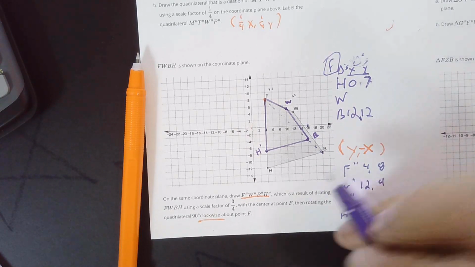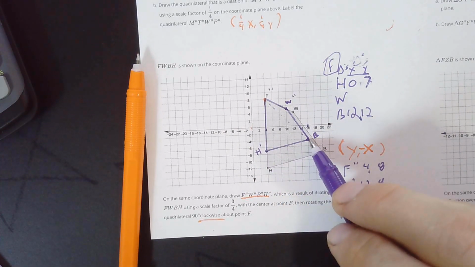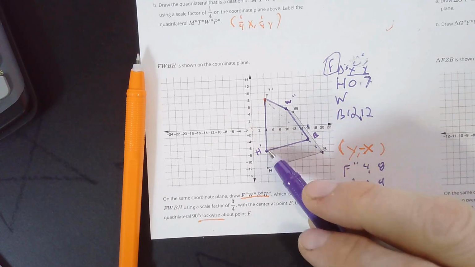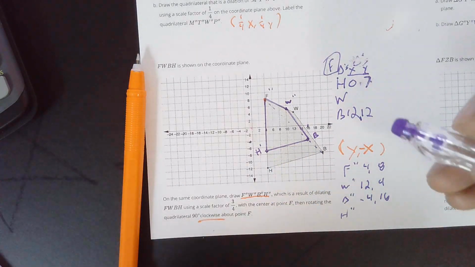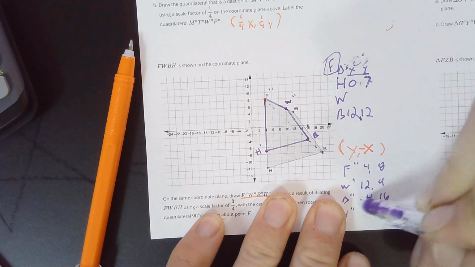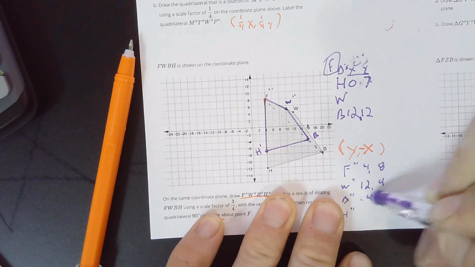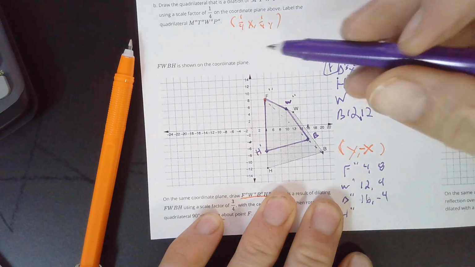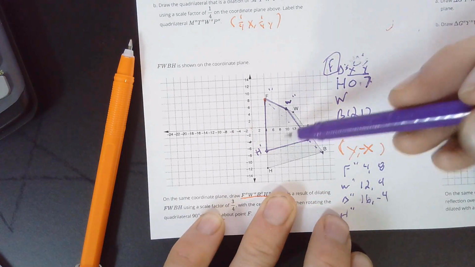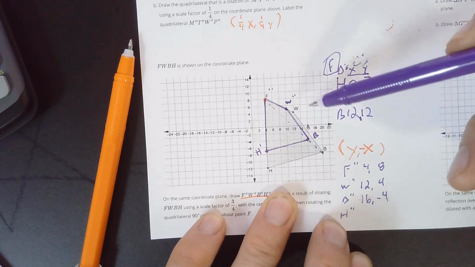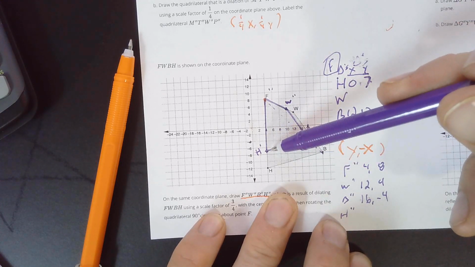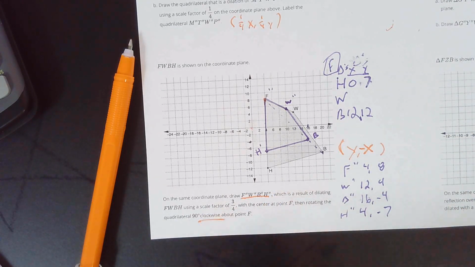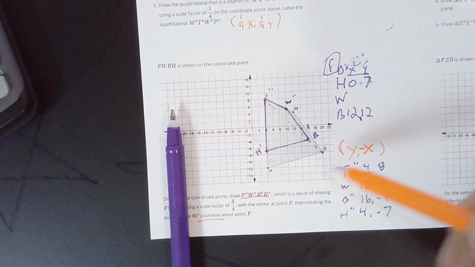And then h is going to be 4 and -7. Okay, now I'm going to apply this point comparison.